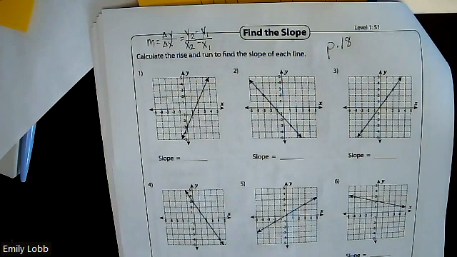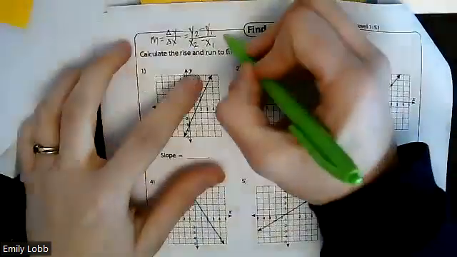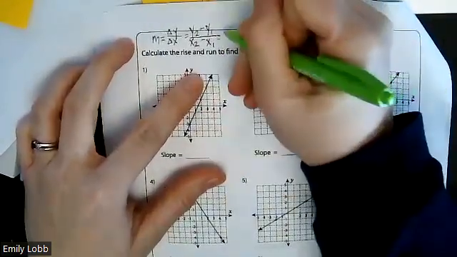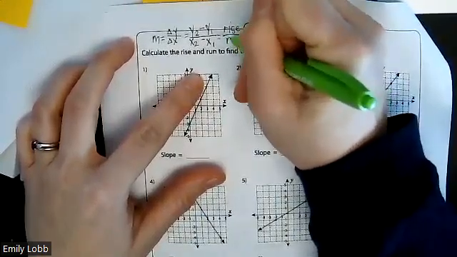We don't have points and numbers here. We could figure them out, right? We could write the ordered pairs for these lines that they go through. But today we're just focusing, like we did yesterday, on the rise over the run.